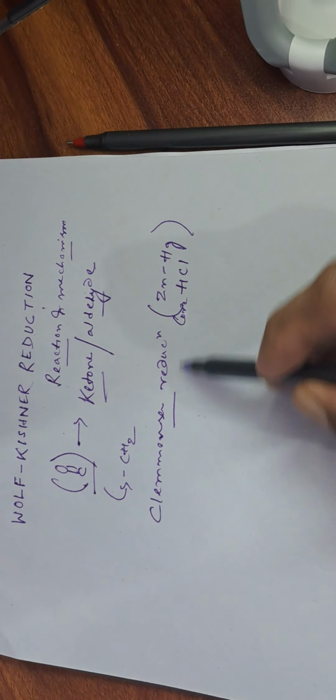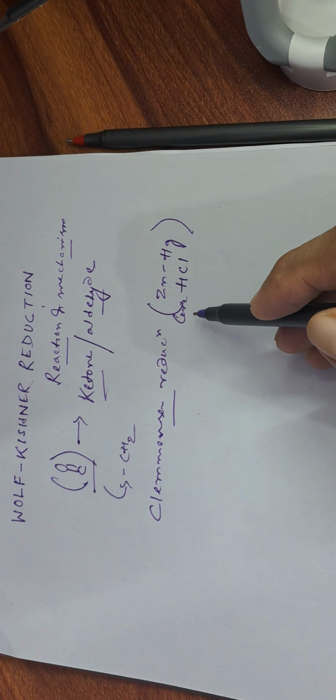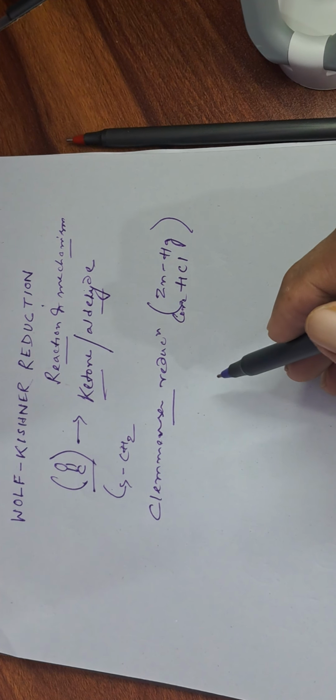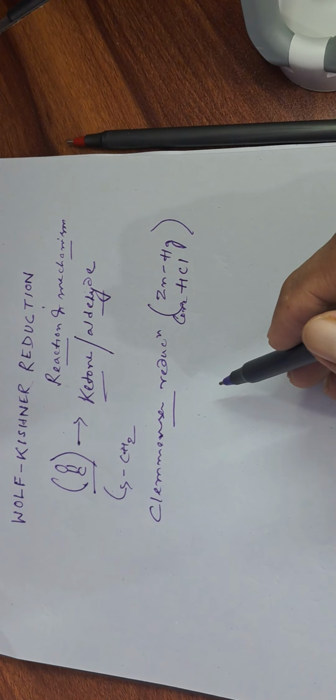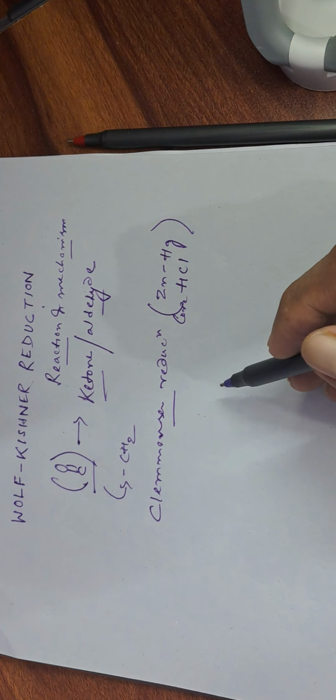So Clemmensen reduction is an acid sensitive reaction, because as we are using concentrated HCl, not all ketones or aldehydes are acid resistant. If they are highly vulnerable or sensitive towards an acid, what will happen? We have to opt for another way by which the keto can be reduced.